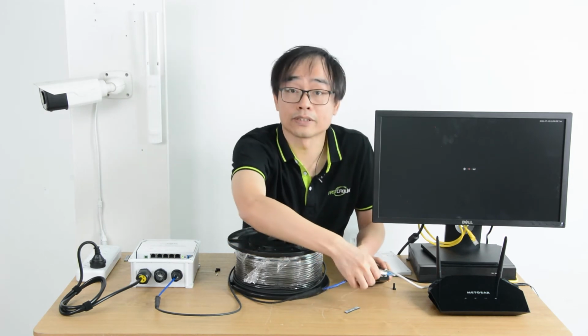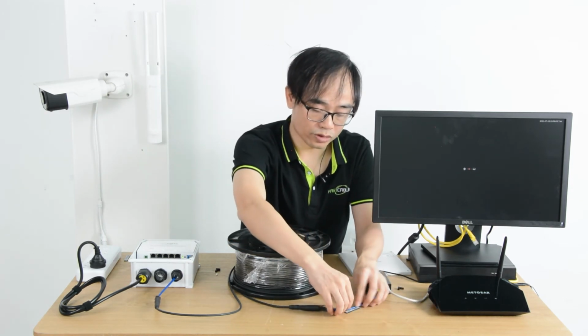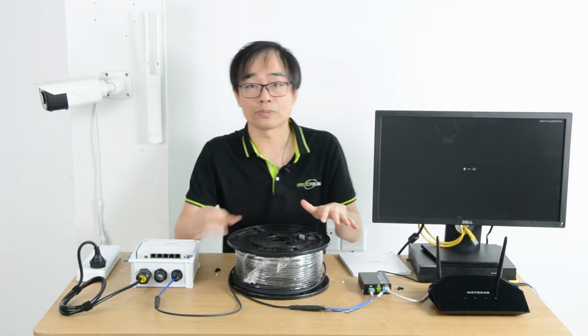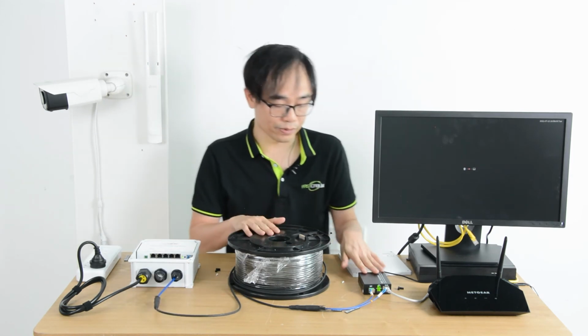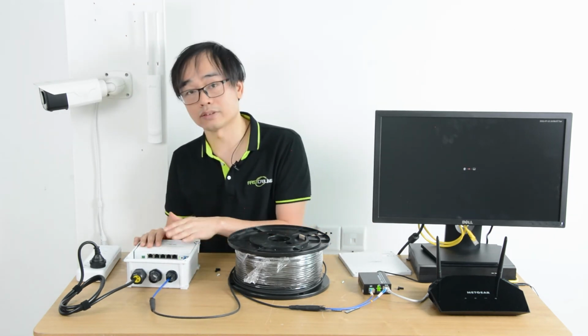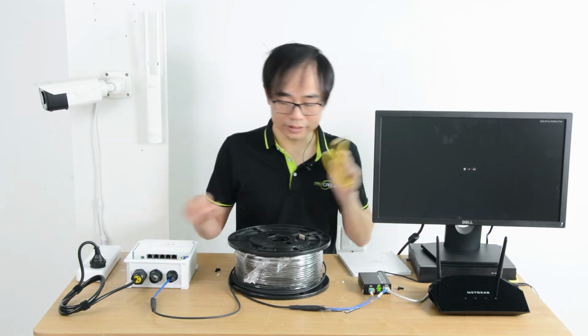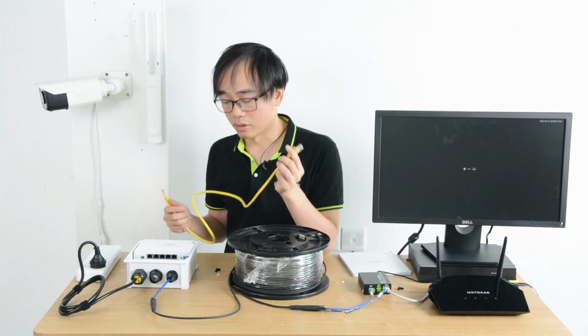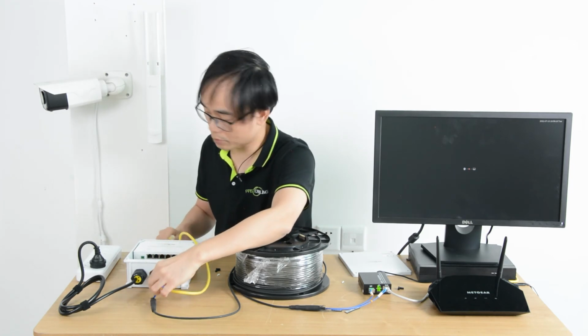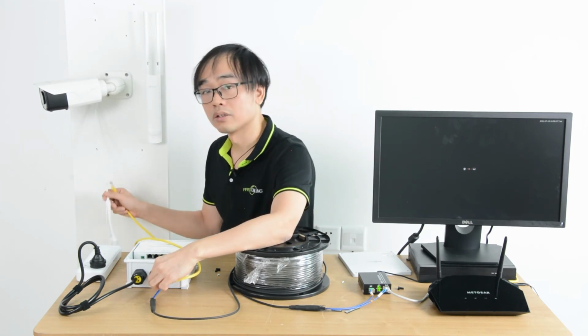So the link has been set up, which means we have already built a fiber optic link from point A to point B. And as this switch also has the PoE feature, now I can use the copper cable to connect one of the ports to the camera.